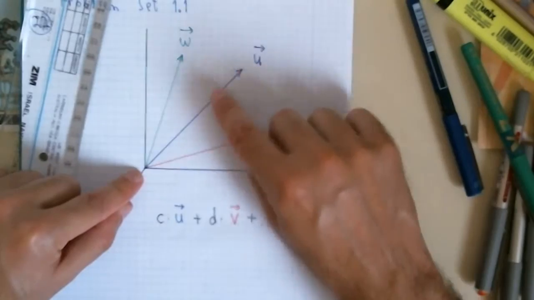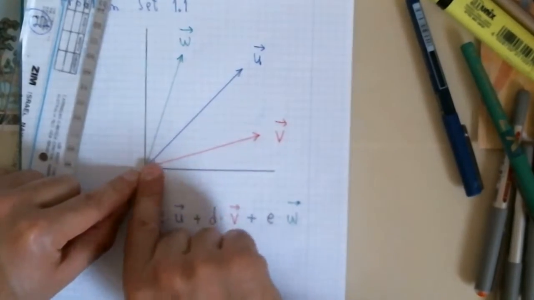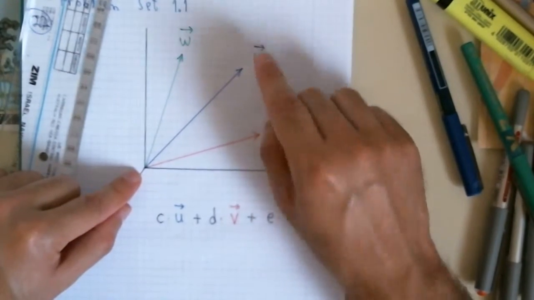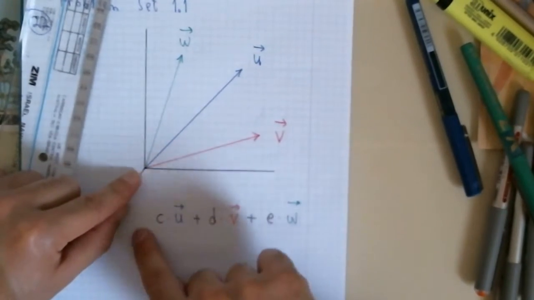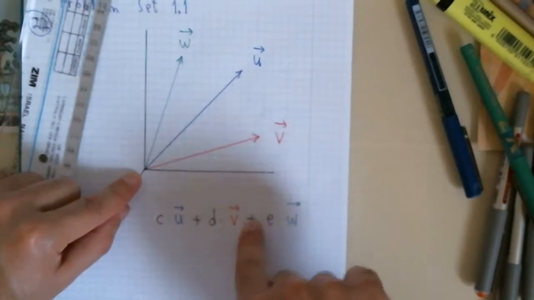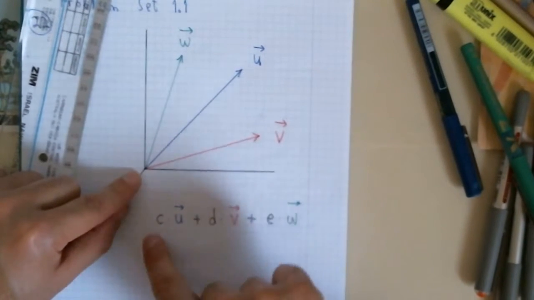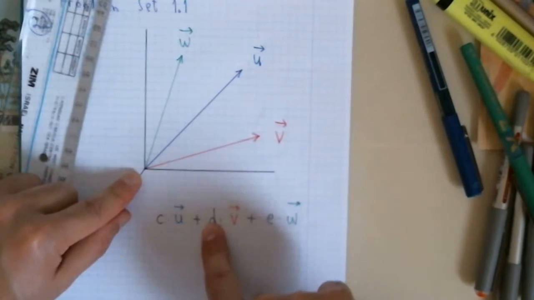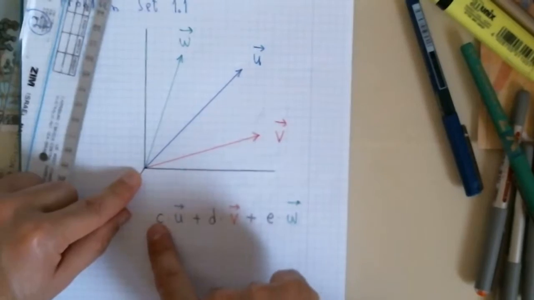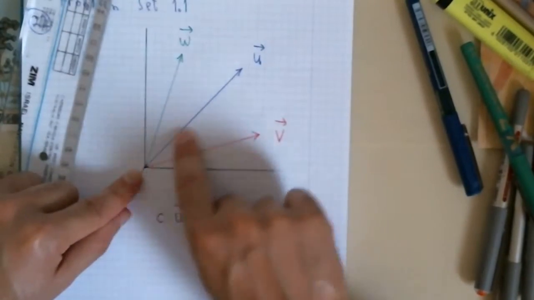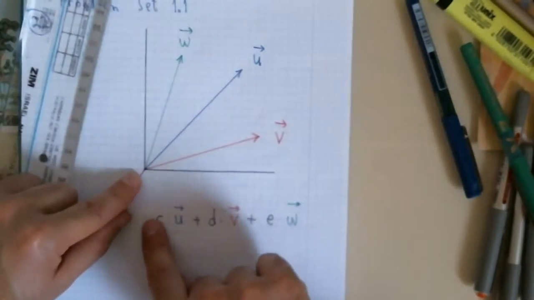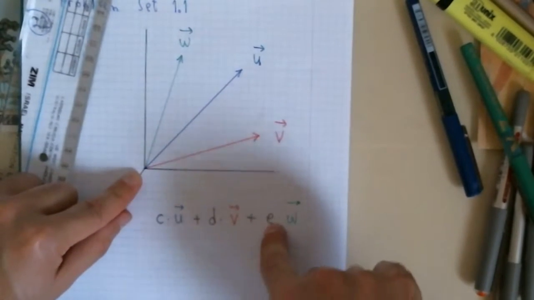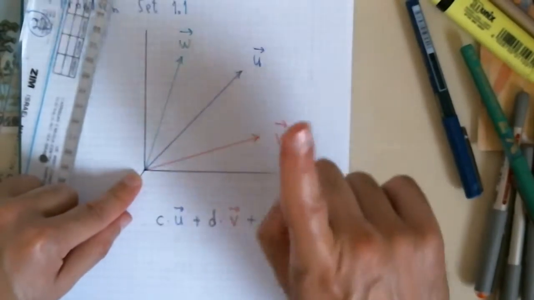Okay, so if we want to know how much along the u, for example, the maximum that we can go along the u is 1, because all of them together, c and d and e, are 1. If d and e are both 0, then c can be maximum 1. C plus D plus E must be together 1.